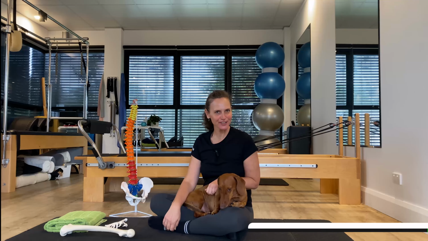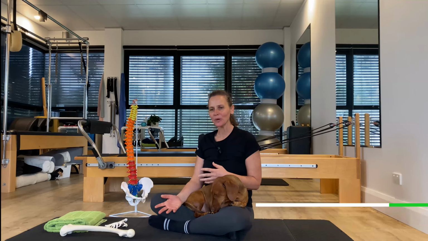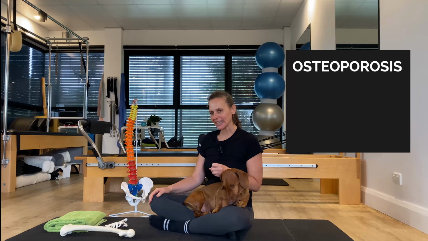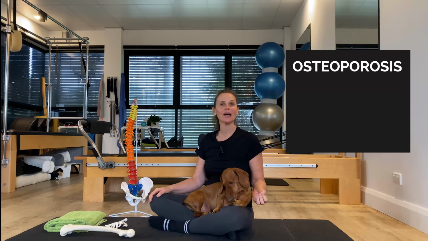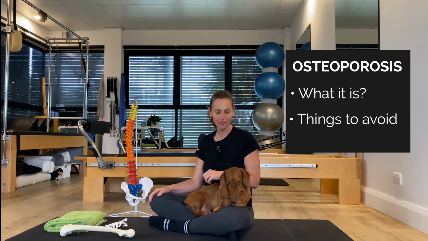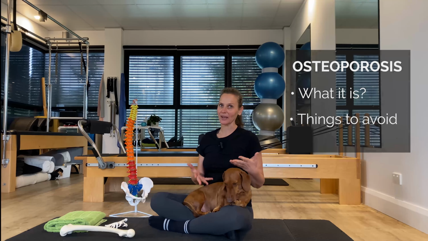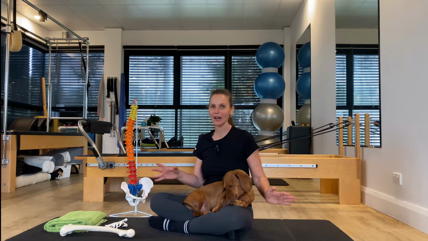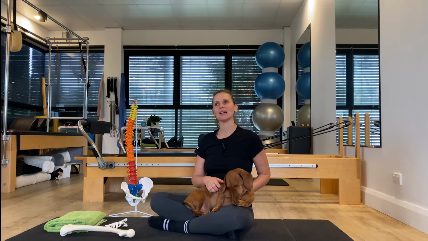As a movement professional, it's my job to understand certain conditions within the body. And it always surprises me when I get a client who comes in with a condition called osteoporosis. The reason I get surprised is because they are unaware of what it is and also specifically the things to avoid doing. There are many people that are walking around making their conditions worse simply because they haven't been told the information. So we're going to have a little chat today about this topic and some things for you to avoid in general.